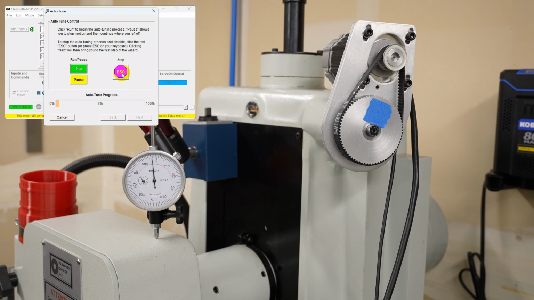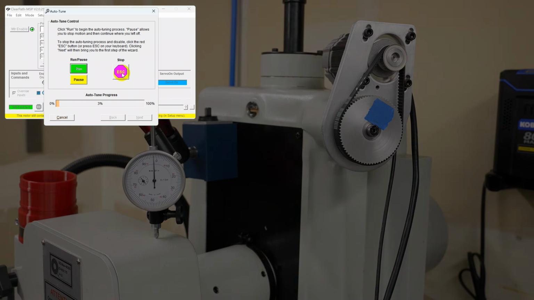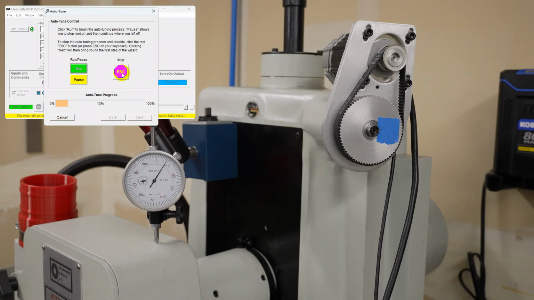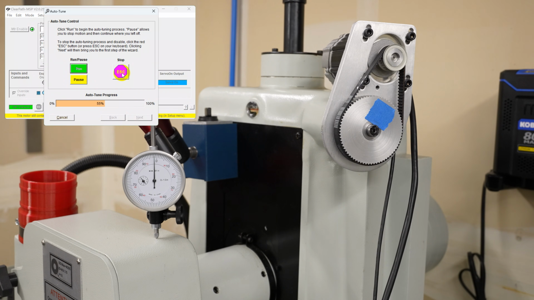And what it's doing is adjusting the parameters in the control loop in the servo to compensate for the mechanics of the machine, so that the servo is learning how to move the load rapidly and stop it at exactly the right point. It's figuring out the dynamics of the situation. As this goes along, it moves faster and faster. It goes through a whole bunch of different patterns.